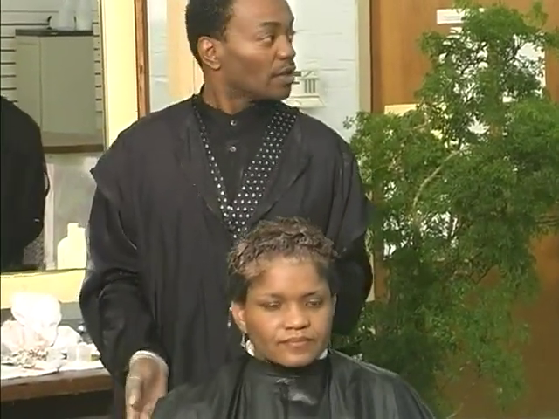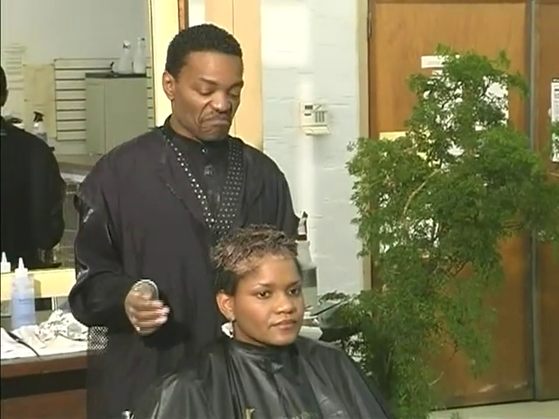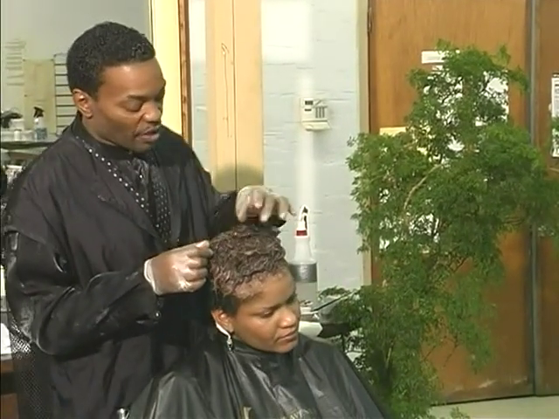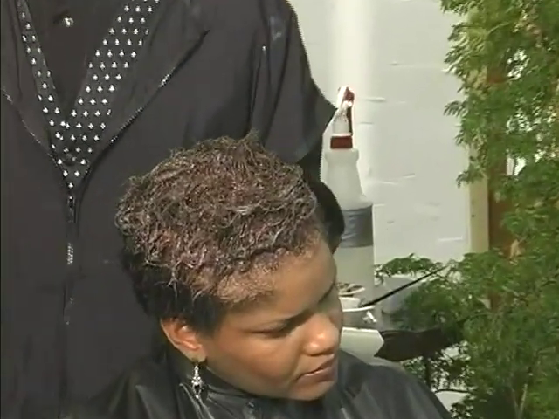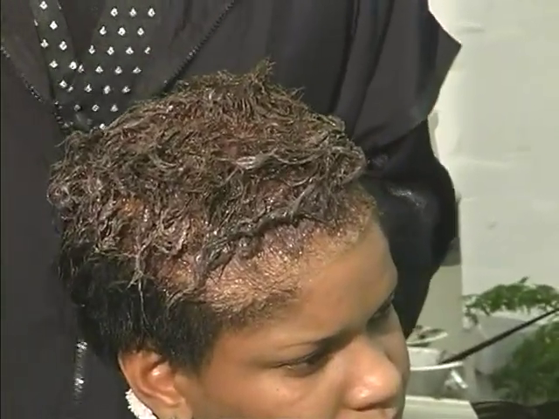Okay, now, as we can see, you can see her color coming in through here already. You can see it lightening right before your very eyes. And if I could get a couple more towels from over there. You can see it already lightening.